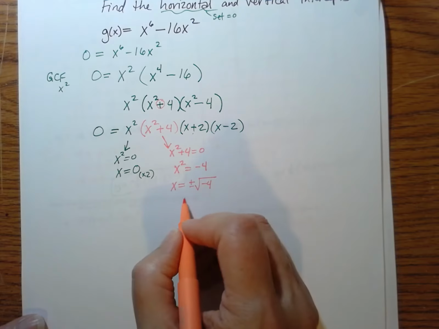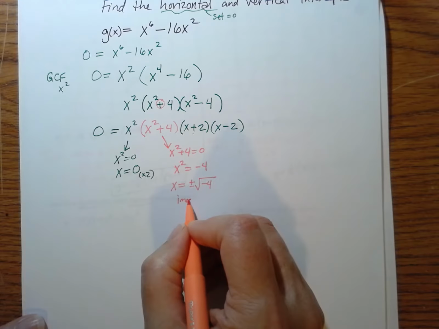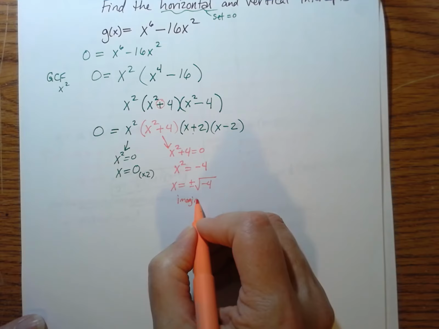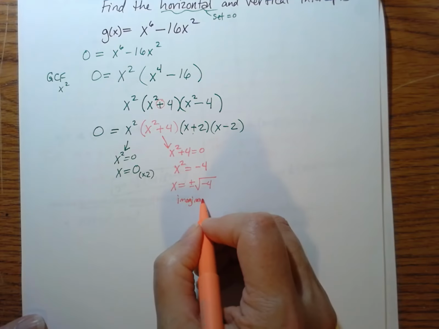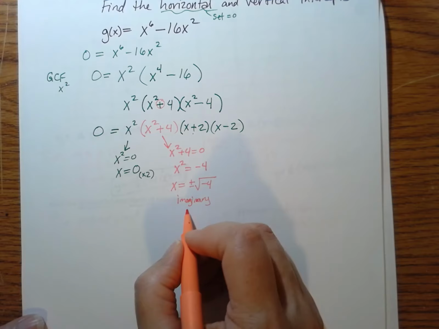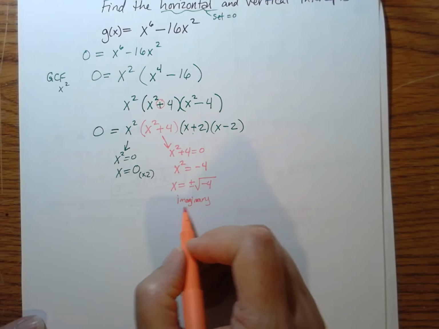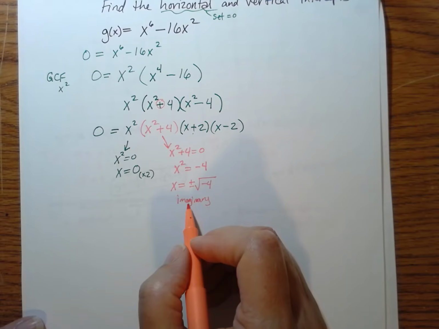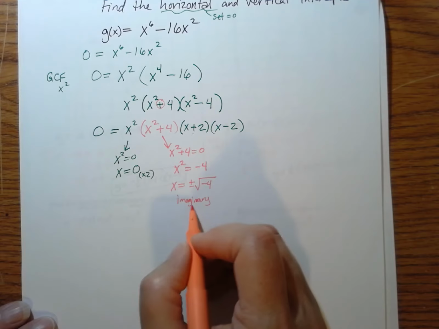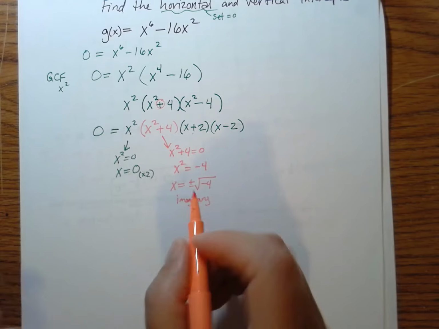You never can. So this is an imaginary number, an imaginary solution, something you learned about in Algebra 2, but it's nothing we're going to deal with as we're looking for roots. We're looking for horizontal intercepts, and those are never imaginary. So no solution for our reals here.